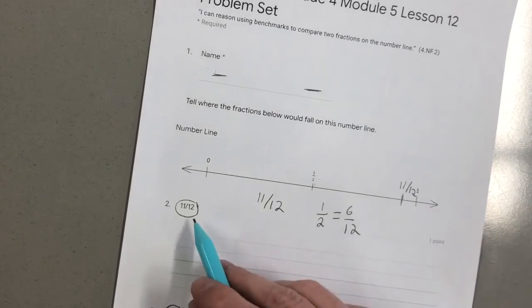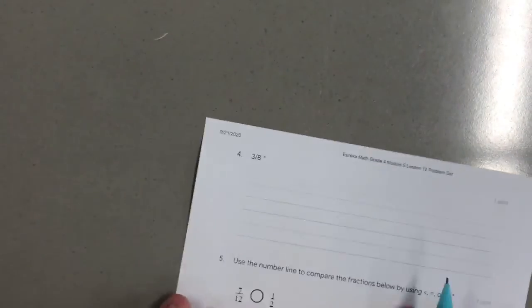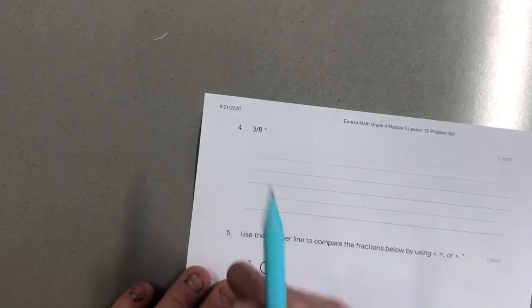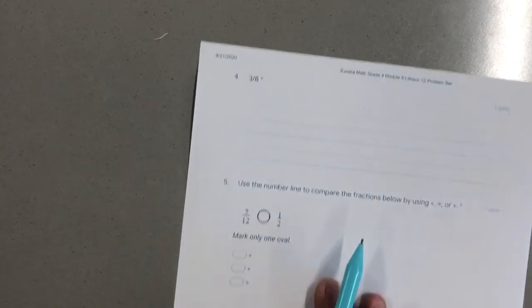You're now going to do 2, 3, and 4 all on your own. The instructions are exactly the same.